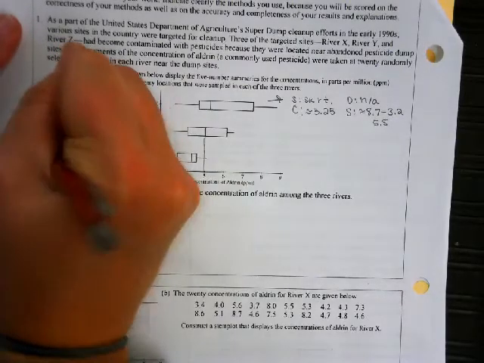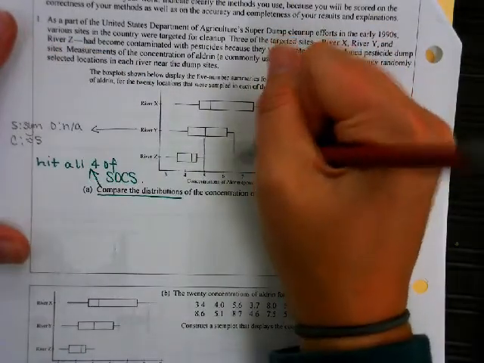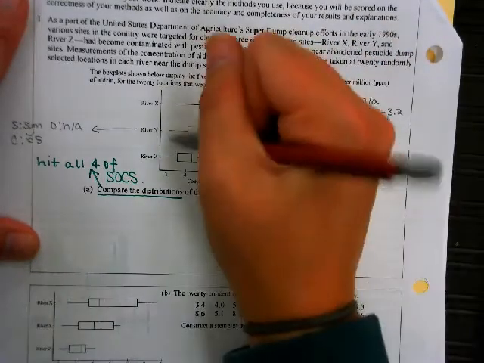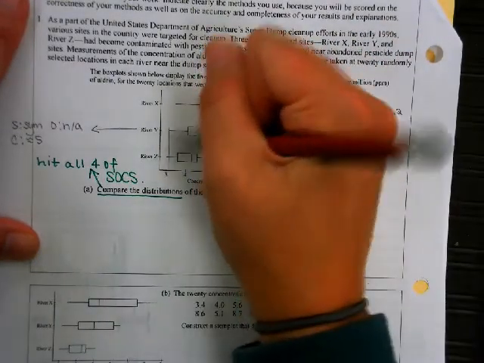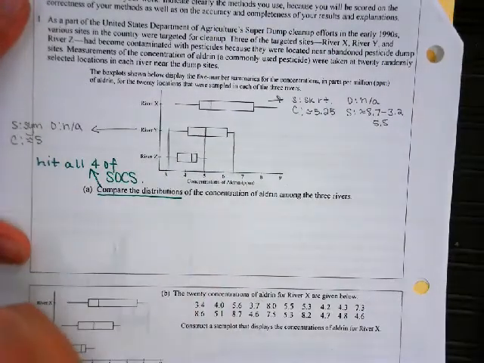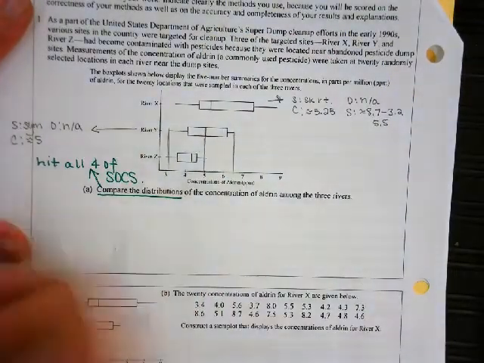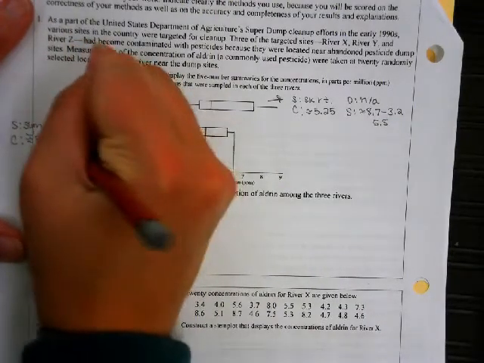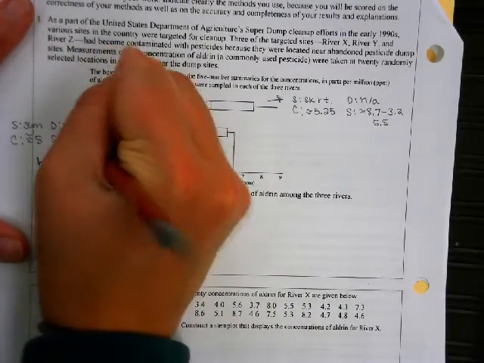Center there is about 5. And then our spread is 6.5 down to, I don't know, 3.1. So that'd be what, 2.9?